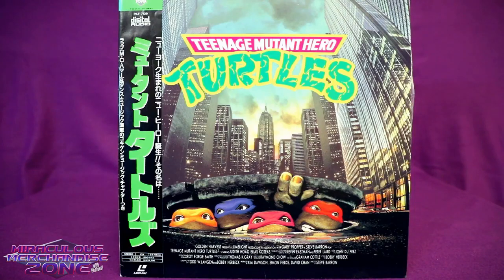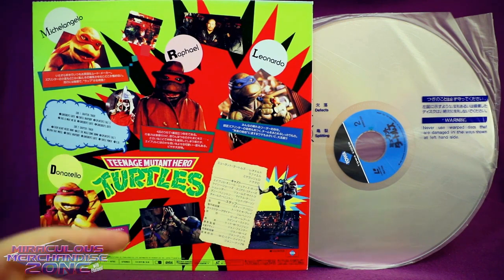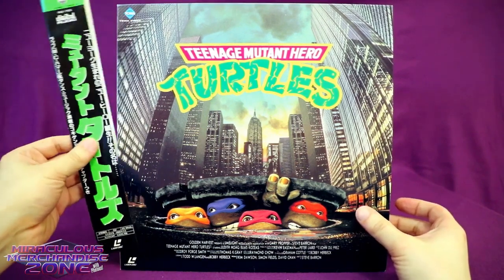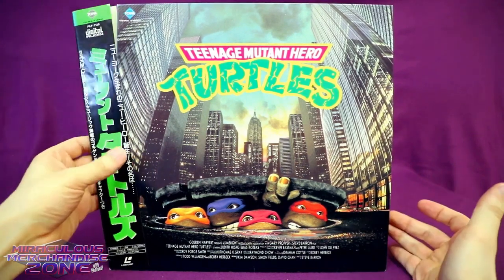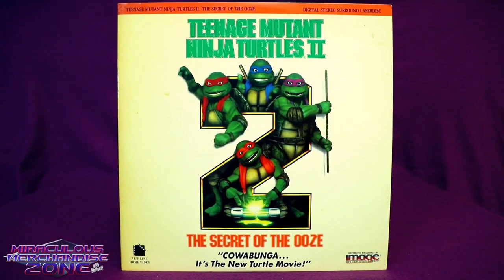Here's the Japanese Laserdisc release of the movie, where again they've changed the name to Hero Turtles. And again, Japan has a pretty fun looking back cover for the movie. And like with my other Japanese Laserdiscs, it has these little sleeve things which are on the side of it for some reason. And here's Turtles 2 on Laserdisc.